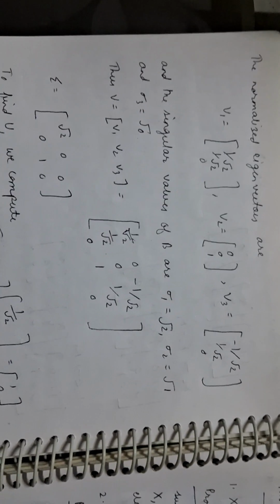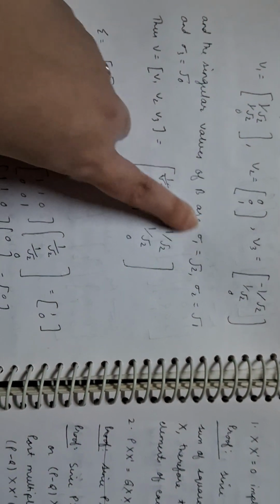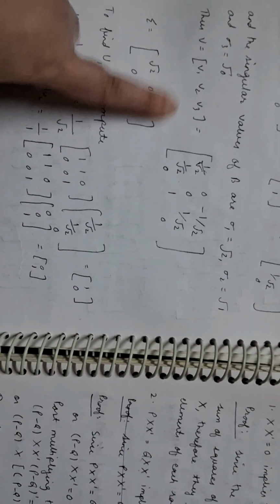Now, to normalize these eigenvectors, if you recall, you have to divide by this square root. So according to that method, if you recall from my past video, we were taking the descending order of these values, and after solving this, it comes out to be this v.